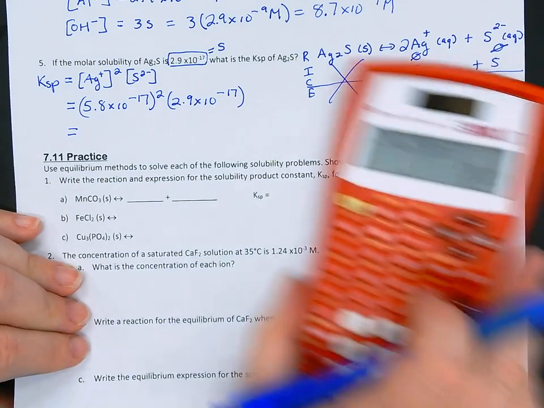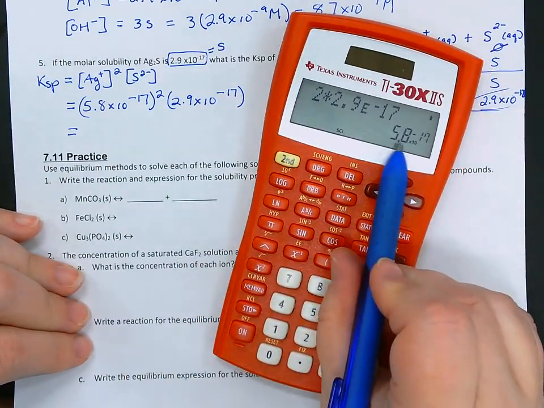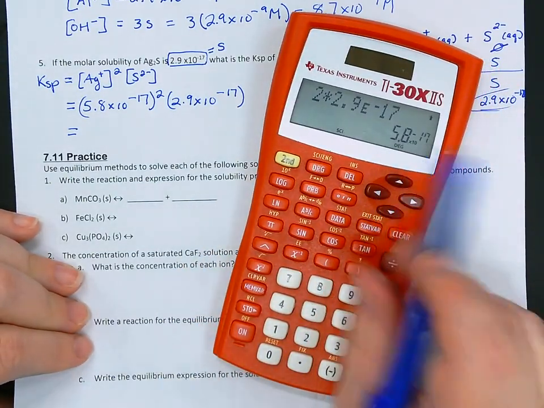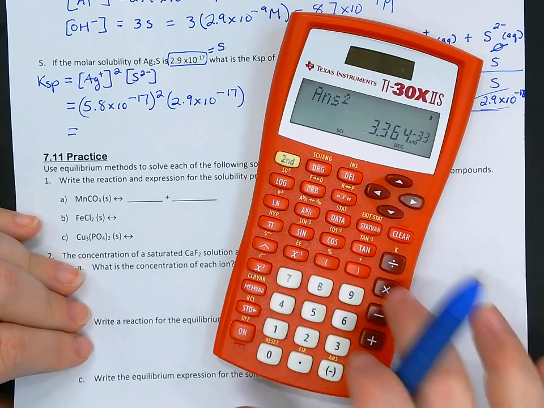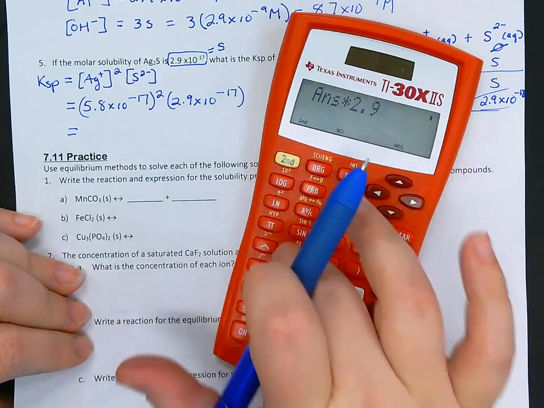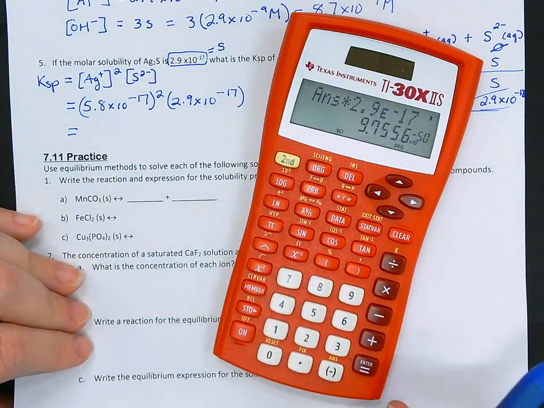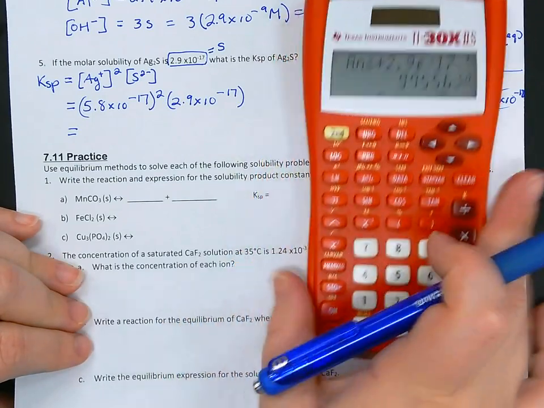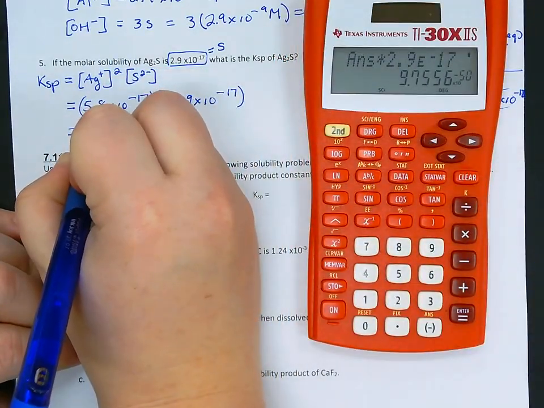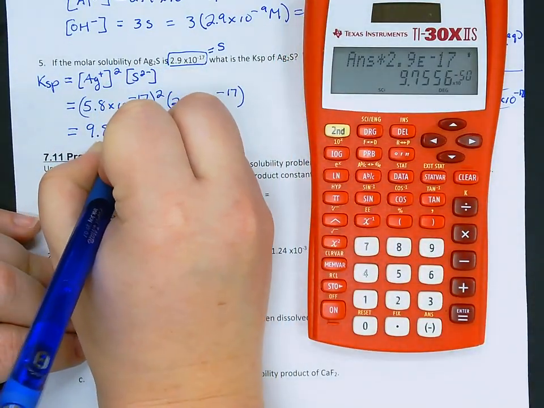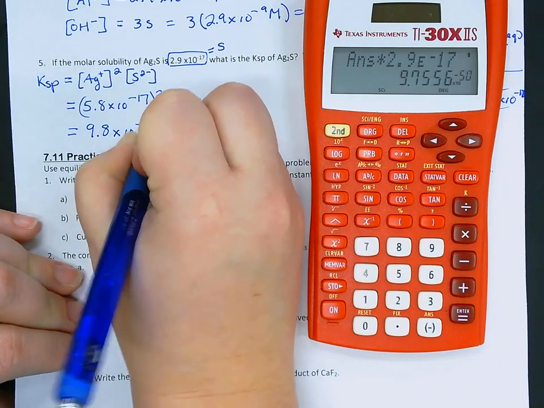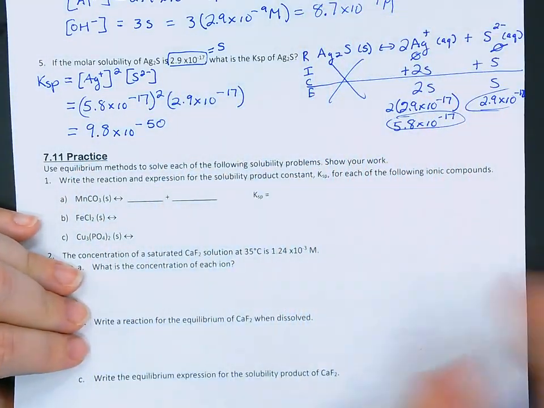So KSP equals, let's see, I've already got my 5.8, that value in there, so I'm going to go ahead and square that. Multiply by 2.9 times 10 to the negative 17th. All right. 9.8 times 10 to the negative 50. That's quite the KSP value.